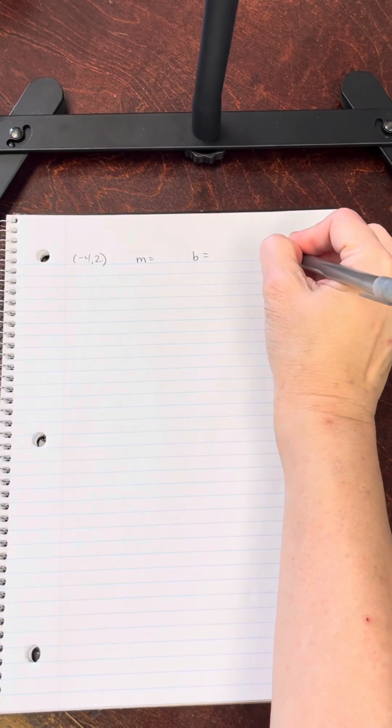So that means I'm looking to fill in y equals mx plus b. There were a variety of different ways that we wrote this formula: double intercept form, slope-intercept form, point slope form. That's why they're clarifying which one they want you to be using.